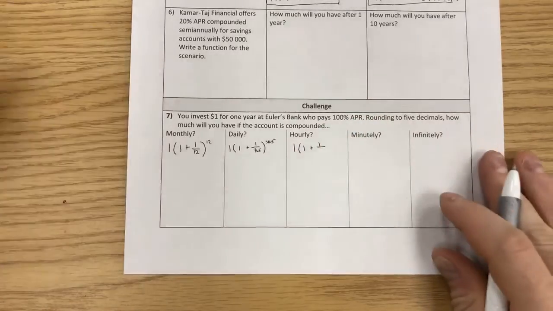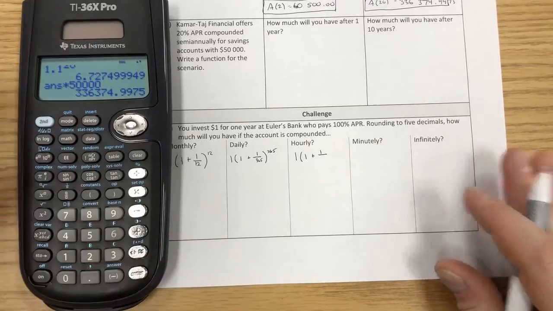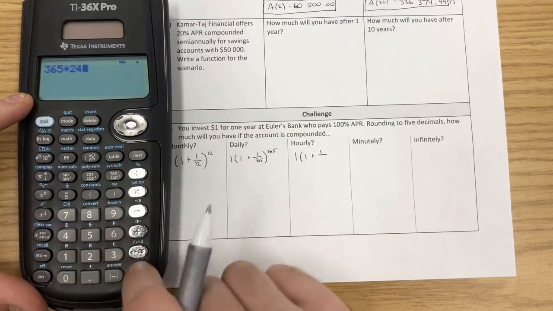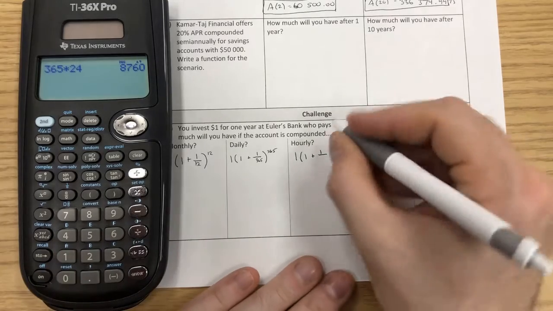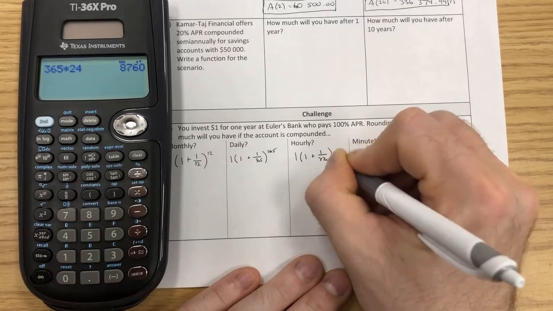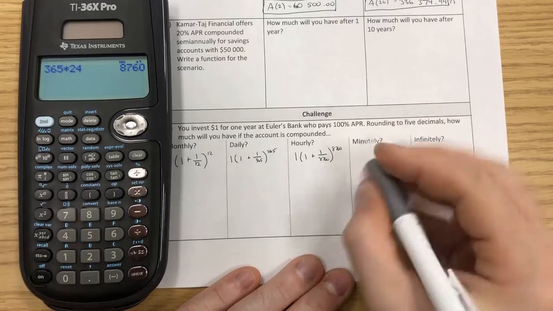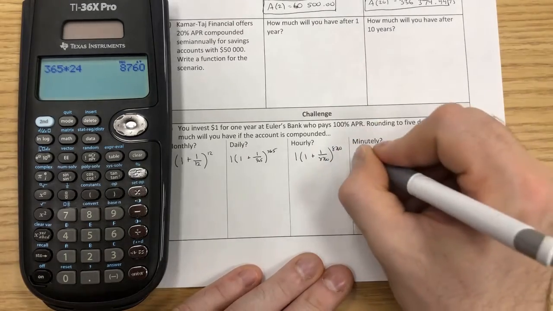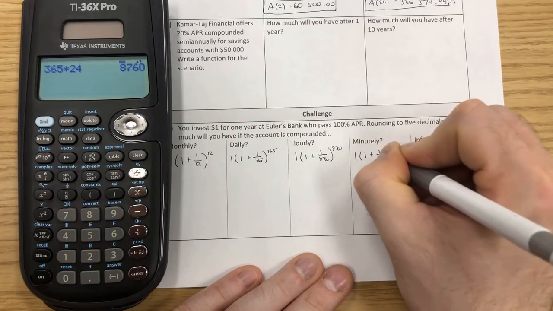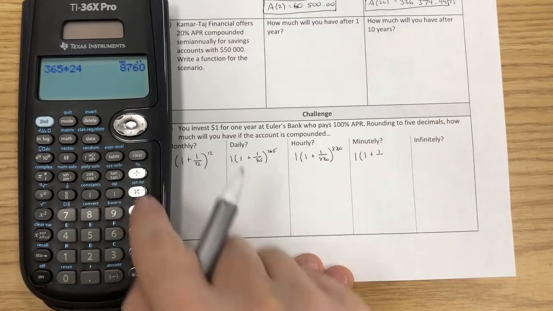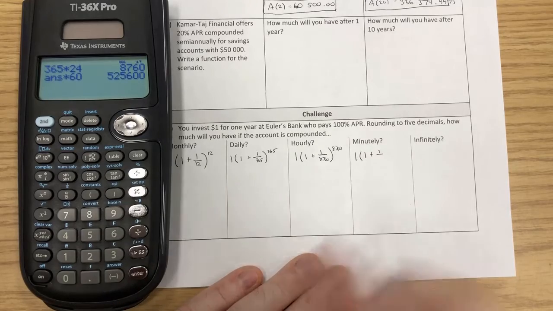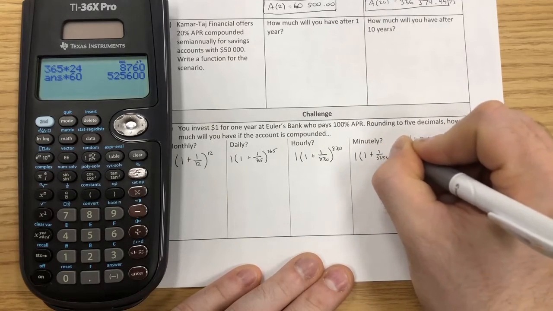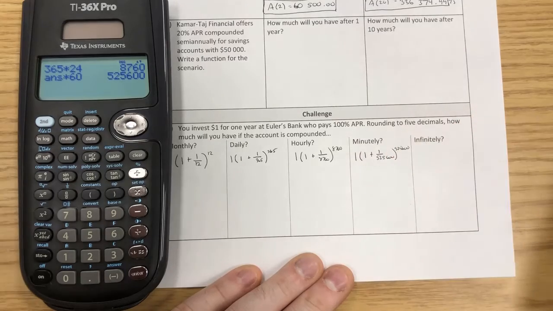So let's see, how many hours are there in a year? Well, we know there's 365 days. Each day has 24 hours. So 8,760. So each hour we get a little back. Well, we get it every hour for a year. If I do it minutely, let's see, if there's that many hours, there's that many minutes. So 525,600.